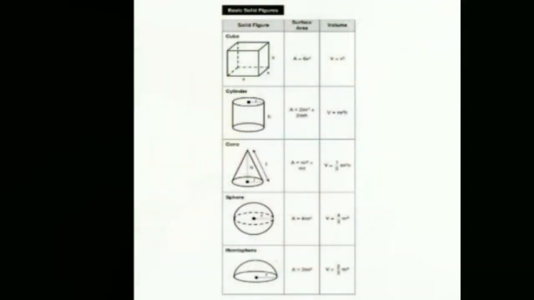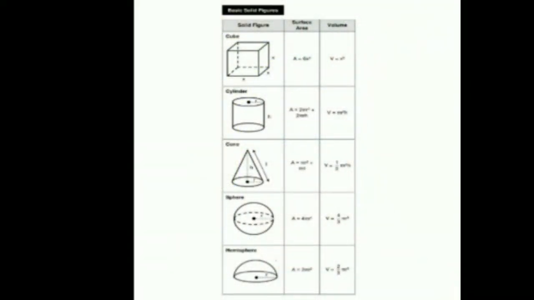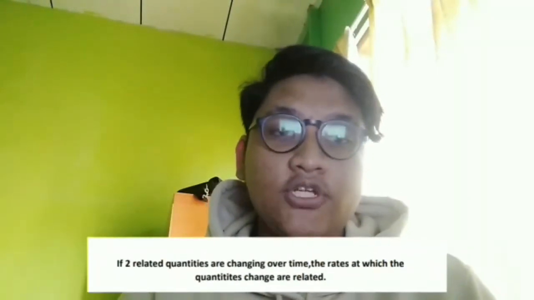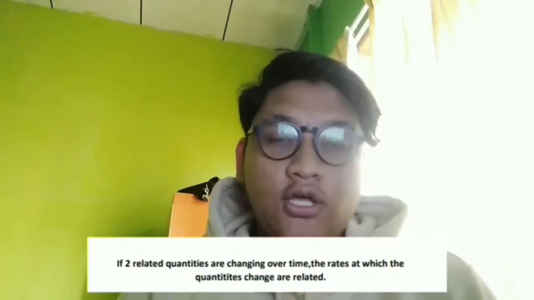In this topic, to answer related rate questions, these common formulas are used. If two related quantities are changing over time, then the rates at which the quantities change are related.